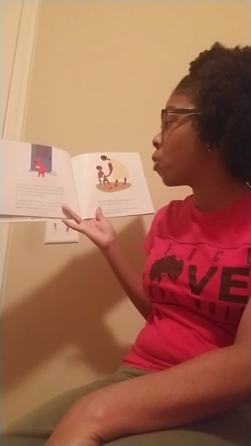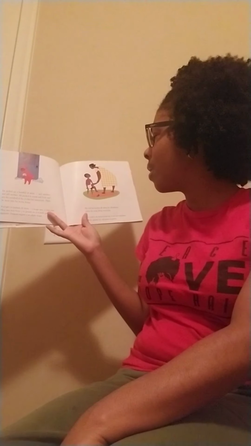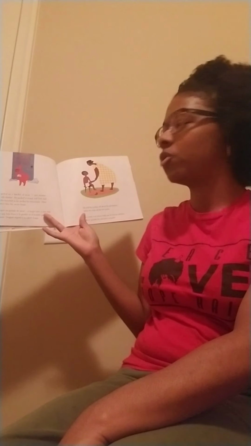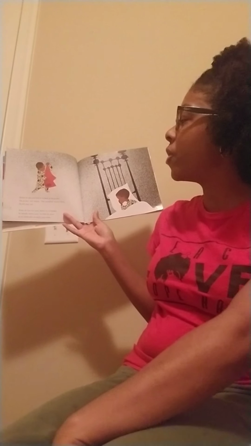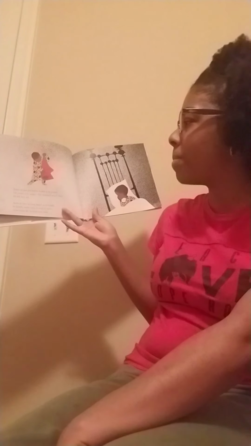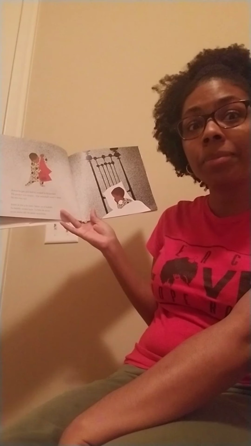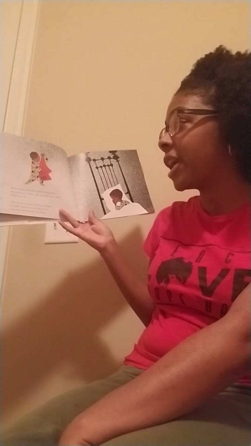Then he went into his warm house. He told his mother all about his adventures while she took off his wet socks. And he thought and thought and thought about them. Before he got into bed, he looked in his pocket. His pocket was empty. The snowball wasn't there. He felt very sad.